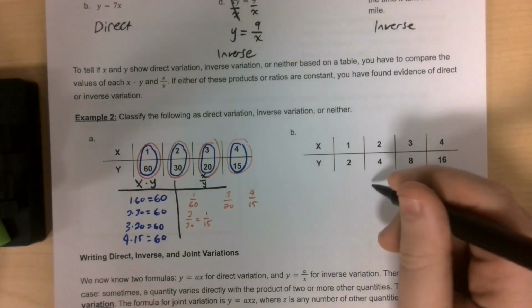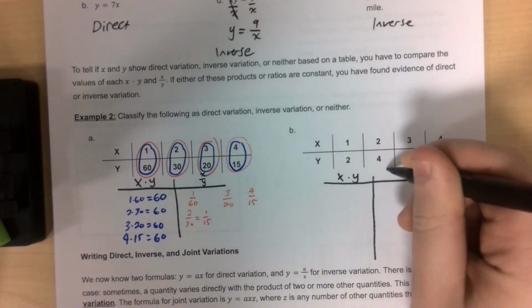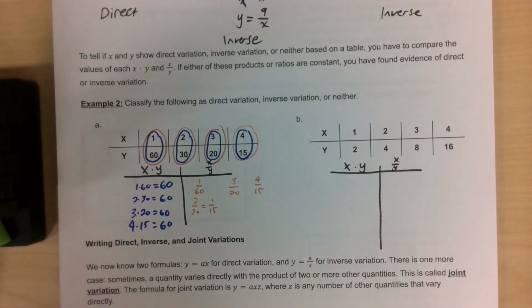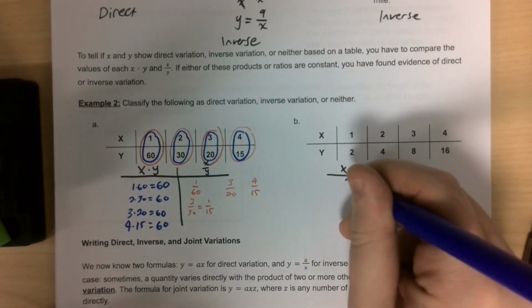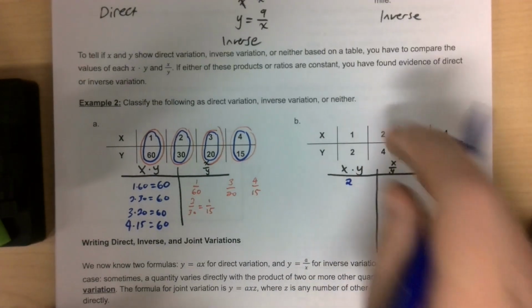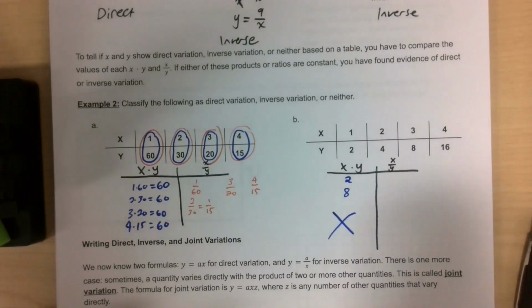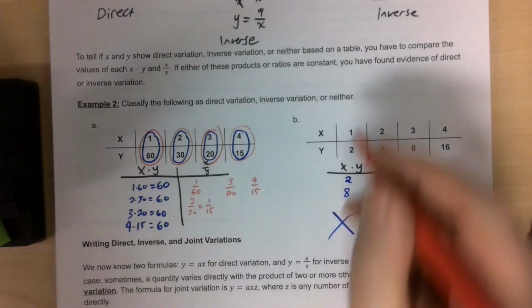What do we think? As we set up our x times y's and x divided by y's, we might start to see a little bit of a pattern. So, our first x times y is 2, because 1 times 2 is 2. 2 times 4 is 8, and already, it's not direct. Let's move over to inverse.